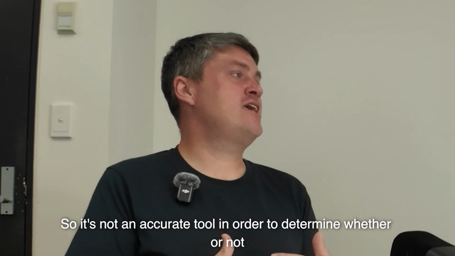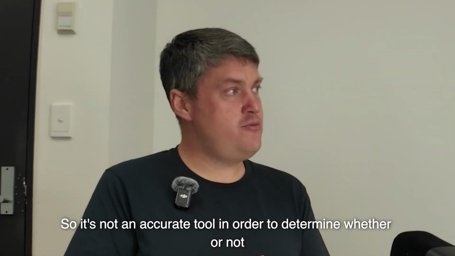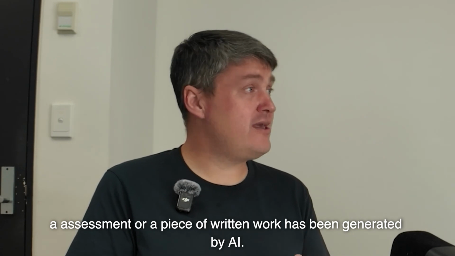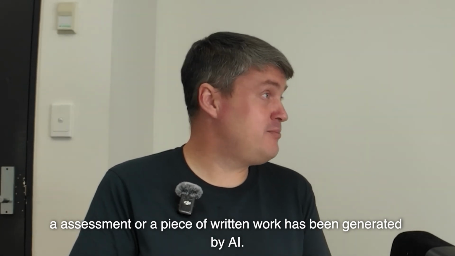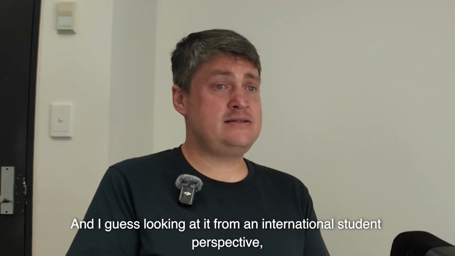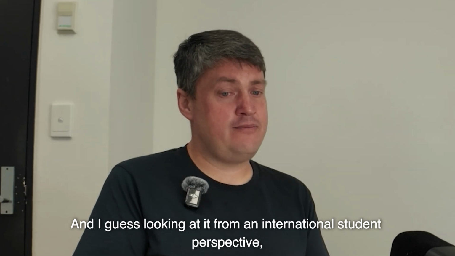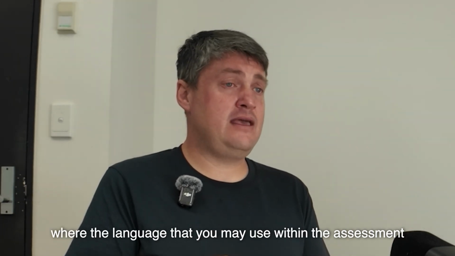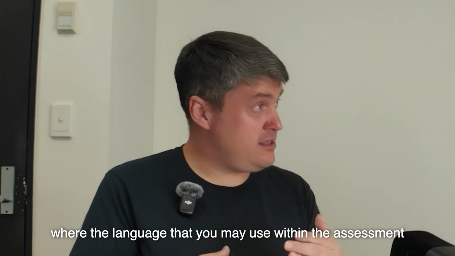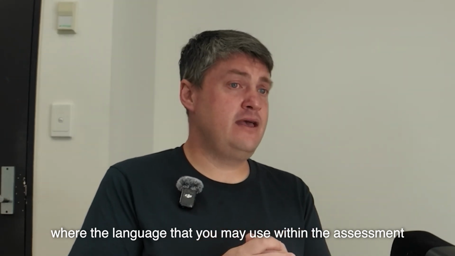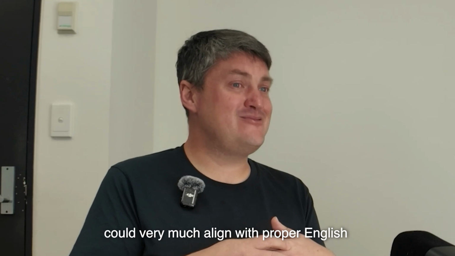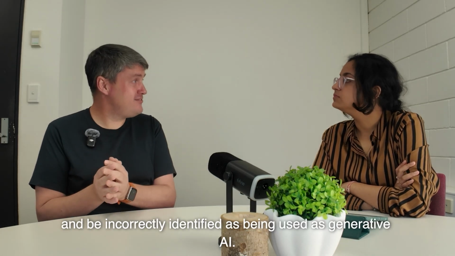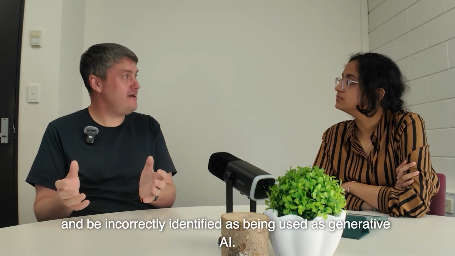So it's not an accurate tool to determine whether or not a piece of written work has been generated by AI. I guess looking at it from an international student perspective, the language that you may use within the assessment could very much align with proper English and be incorrectly identified as generative AI.